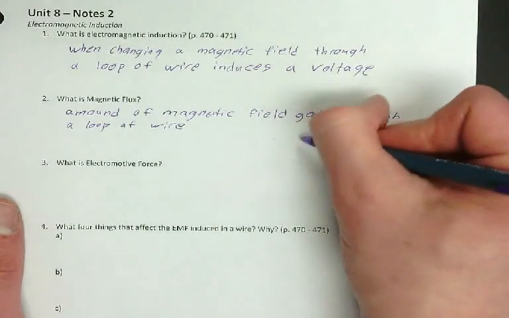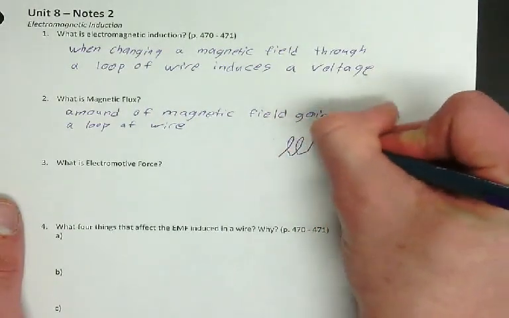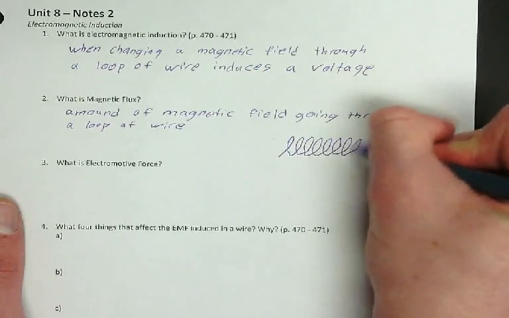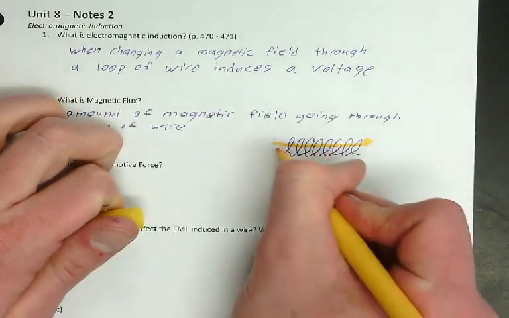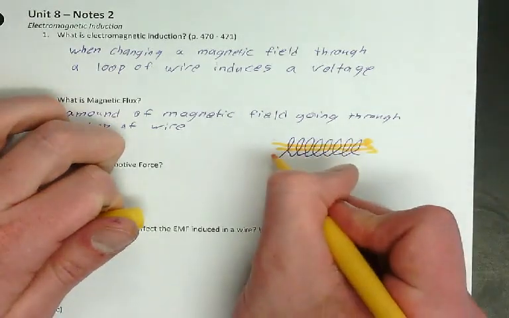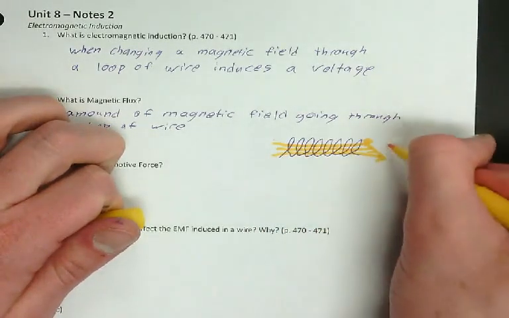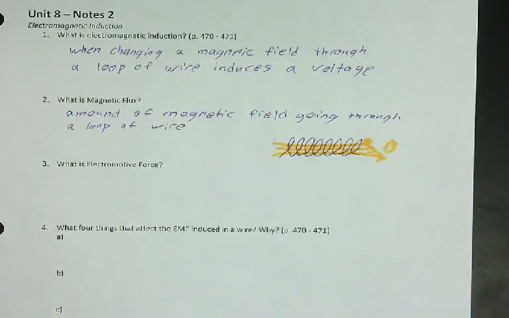So if I have like a series of loops like this, it's how much field goes through. Is it one line of field? Is it two lines of field? Is it three lines of field? How much field goes through? That's called the magnetic flux. Which is where the term flux capacitor comes from, Back to the Future. I'm sure all of you were worried about that.